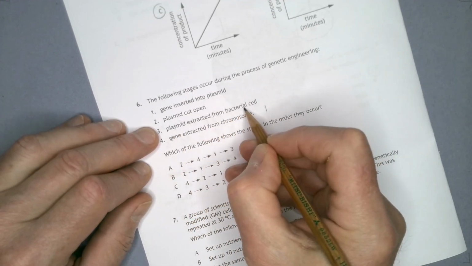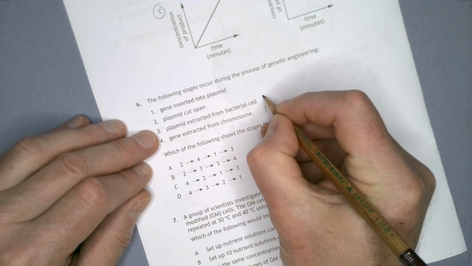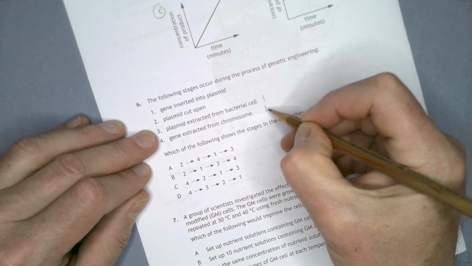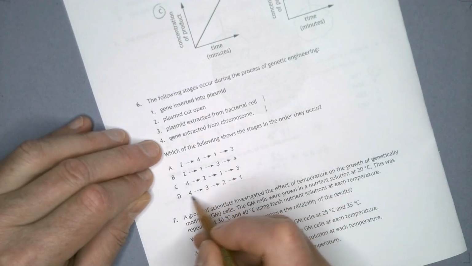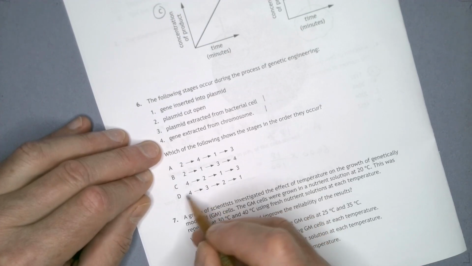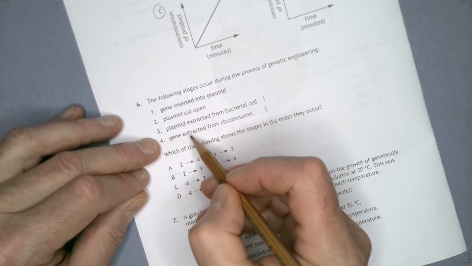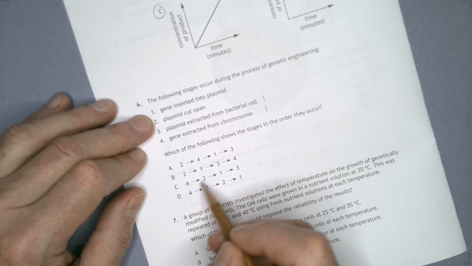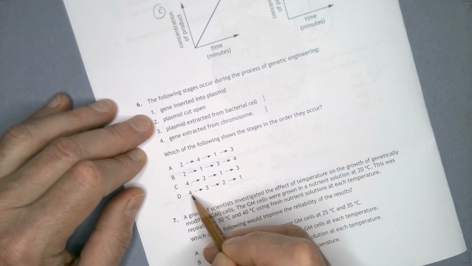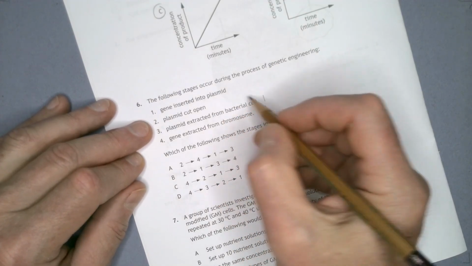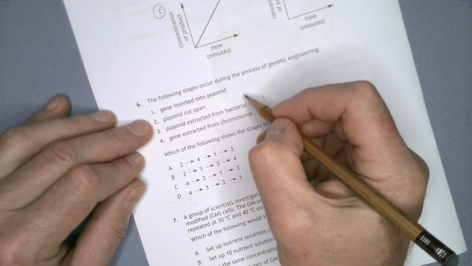Plasmid extracted from the bacterial cell. Well, we have to do that first as well because we could do these 2 things simultaneously. Now, I'm guessing that 3 and 4 are going to be separated somehow. Well, I think we've already got our answer here. So we can shortcut there. I know these 2 things have to happen before these 2 things. And D is the only answer that matches that. But we can shortcut it. Let's just go through the process though.